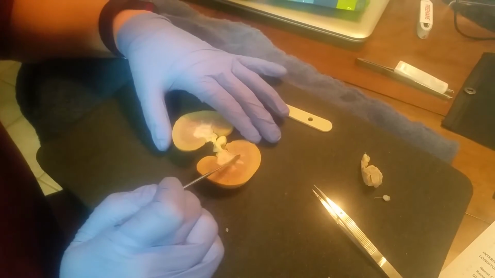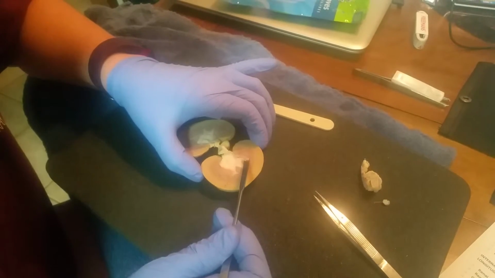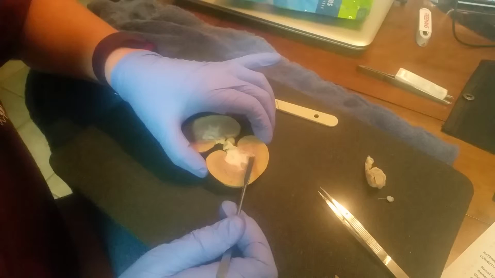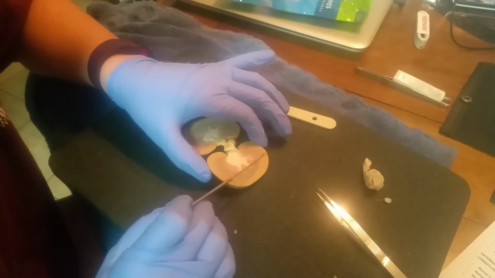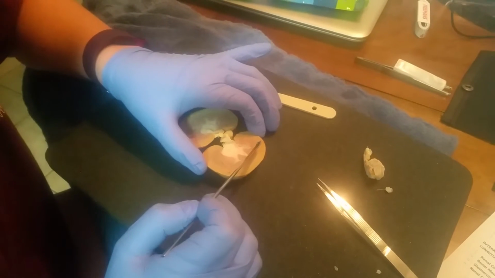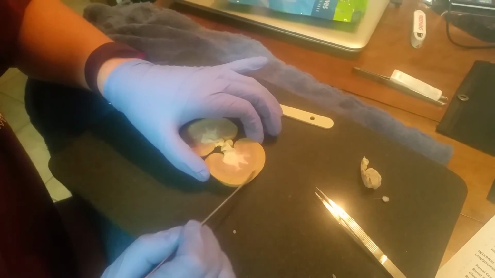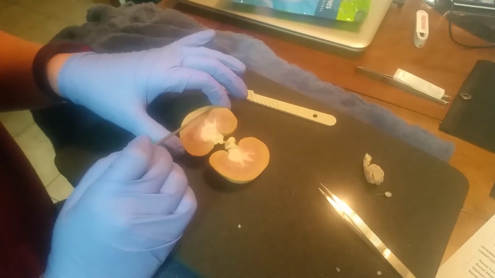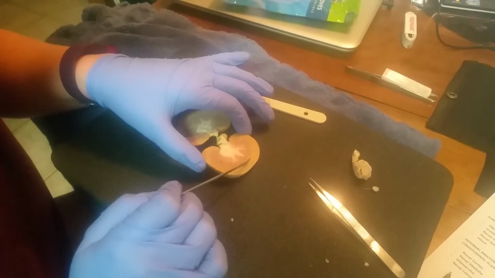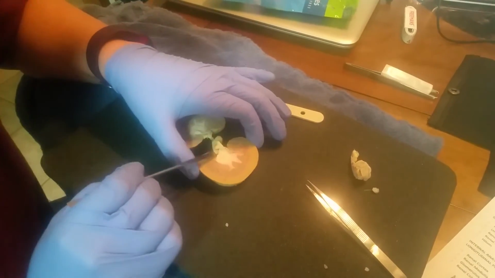And as we move up, you can see this little red line right here. It's our segmental arteries, moving on up the kidney. And then moving on up into the cortex area, you have the interlobular arteries and veins throughout the cortex area. They're harder to see as well, but they go throughout and move the blood in and out of the cortex area.